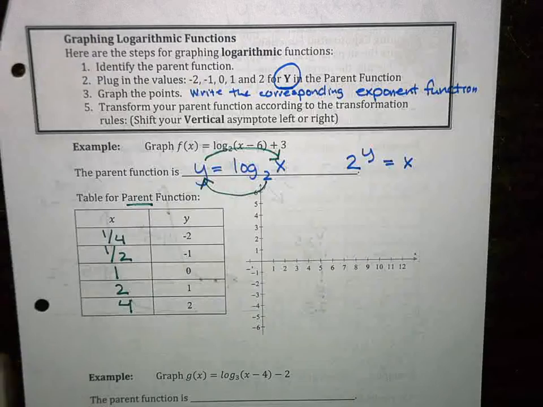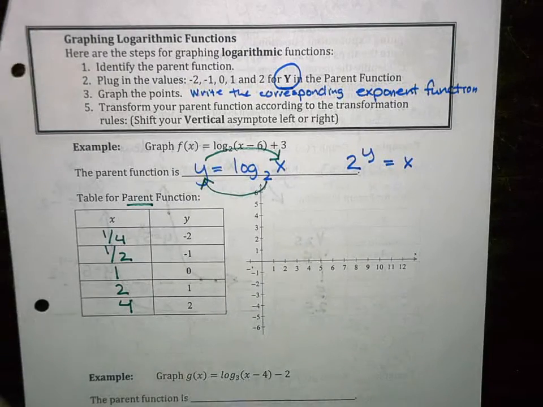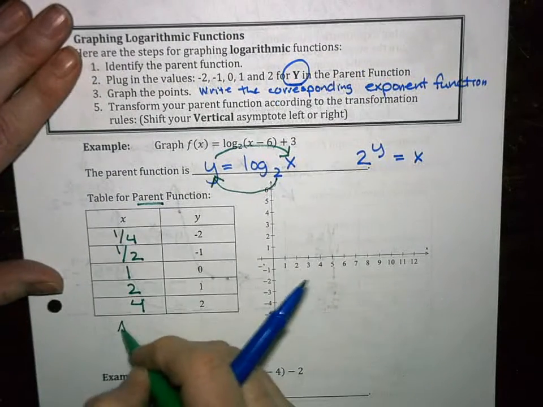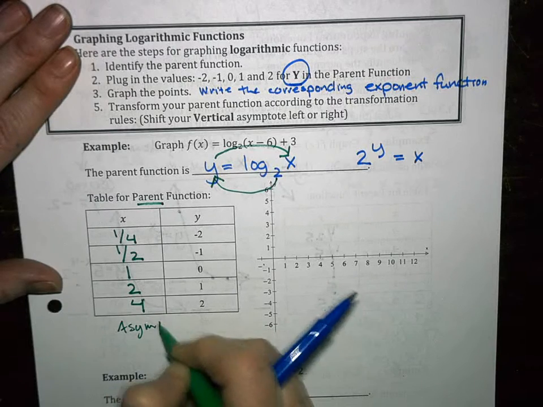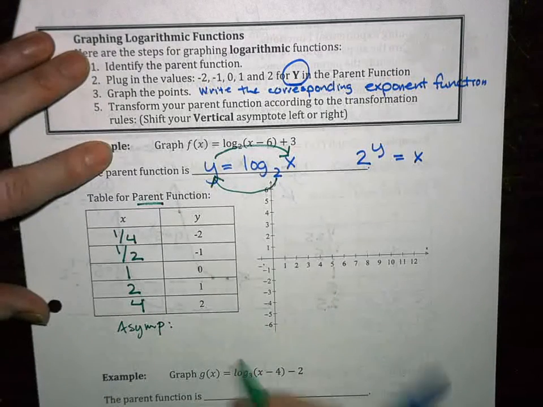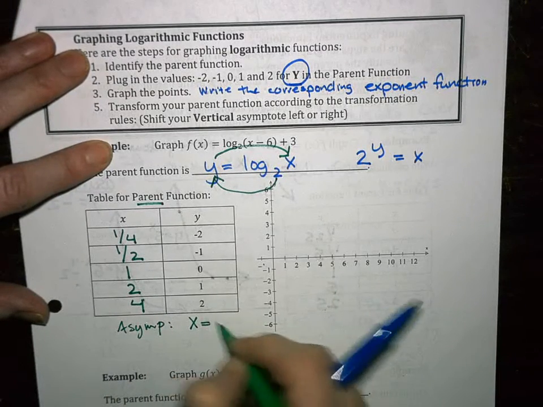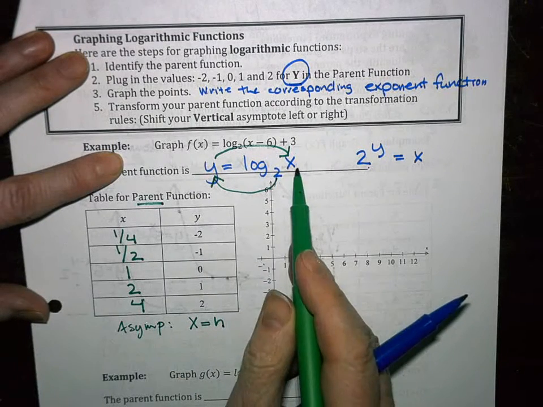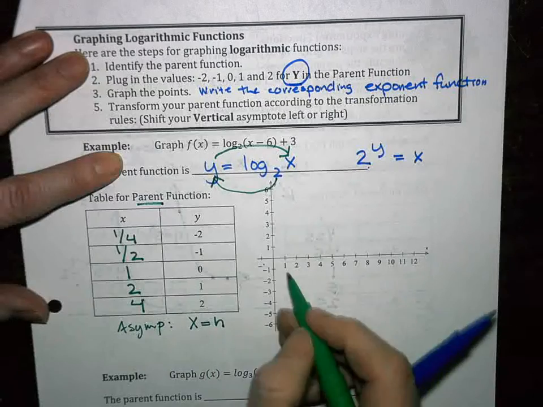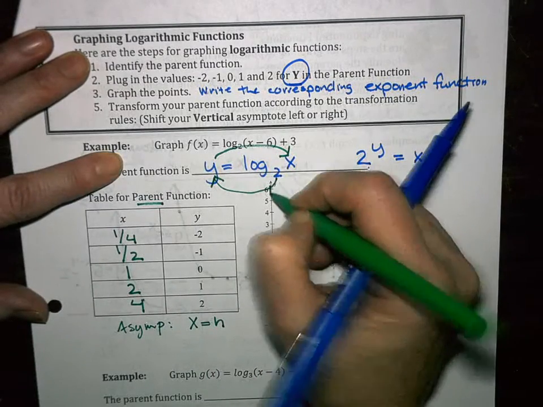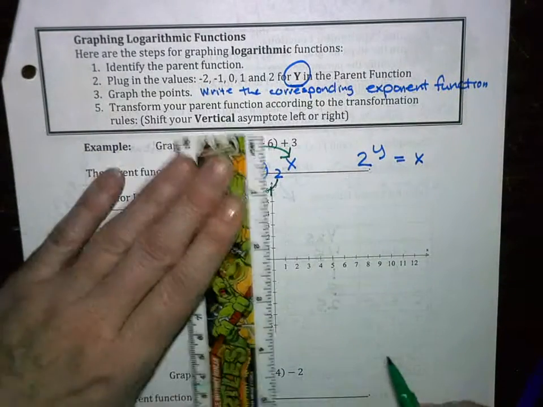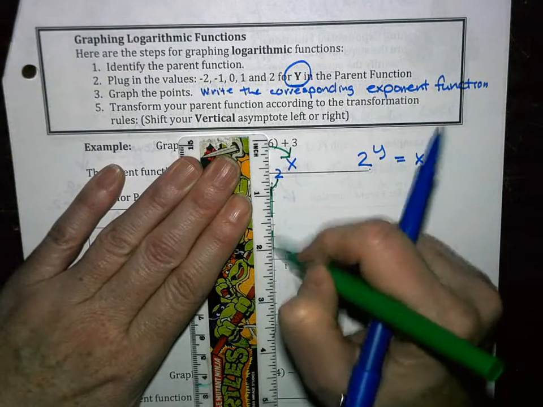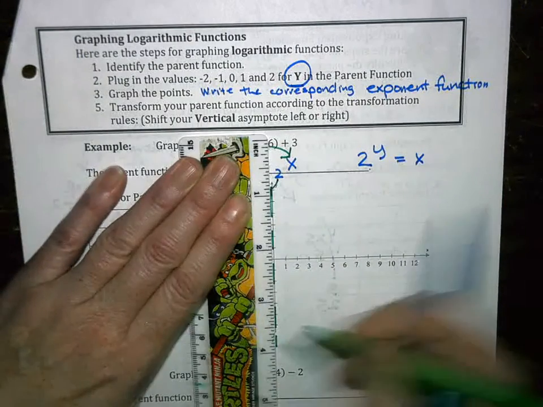Now, we said before that the parent function has an asymptote. The asymptote for logs is x equals h. So there is no h here, okay? So we have an asymptote of x equals 0. So let's draw in the asymptote of the parent function. I'm doing parent in green.